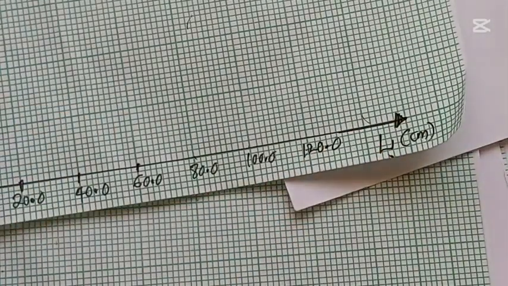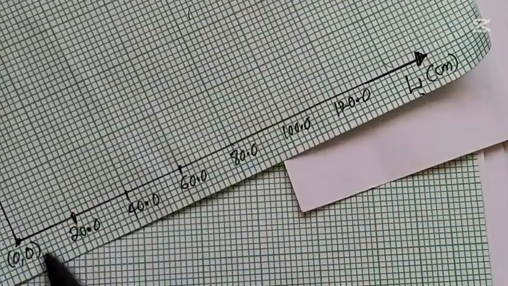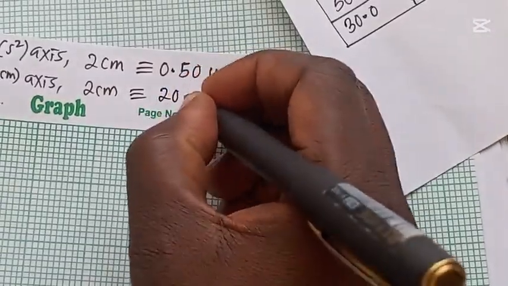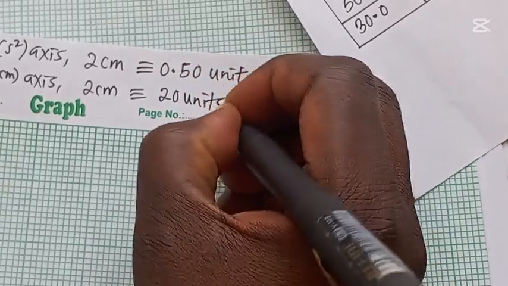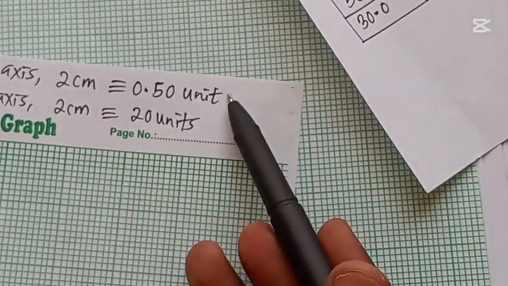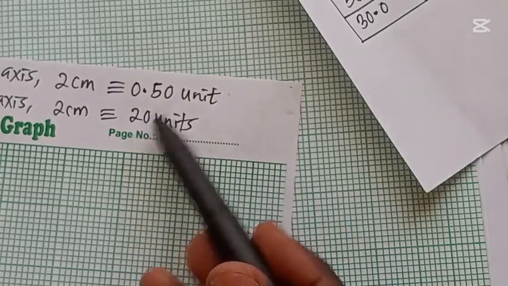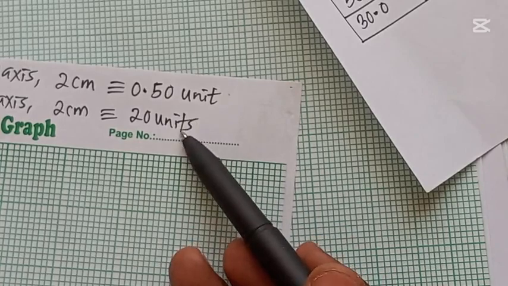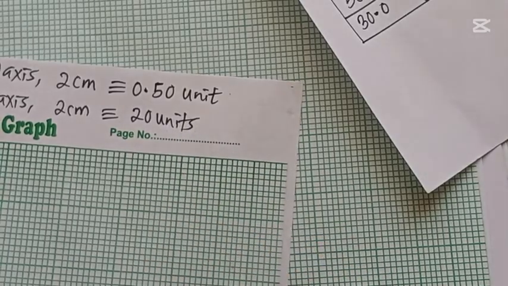See, now 2 centimeters represent 20 units. We have to write it here. 2 centimeters represent 20 units. You see, the earlier one is not up to 1, so I did not write S there. It should be singular, but this is more than 1. It's 20, so I had to write S to indicate plural.